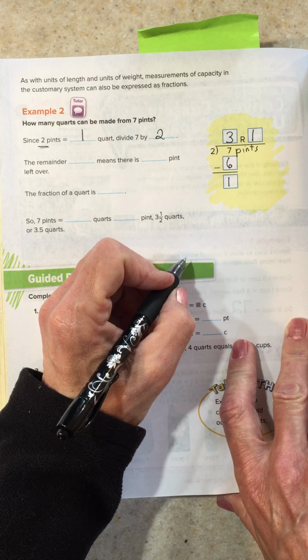Sorry, I'm trying to think straight. 2 pints equals 1 quart. And we're trying to figure out how many quarts this is going to be. So my 3 represents 3 quarts with 1 pint left over. So I like to see it there and then transpose it over here. So the remainder 1 means there is 1 pint left over.